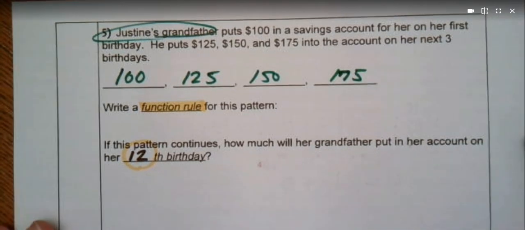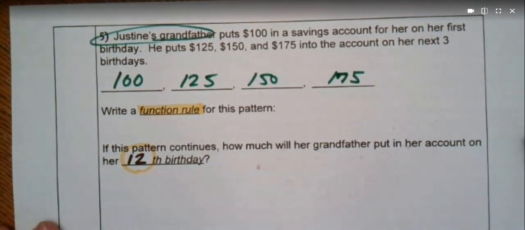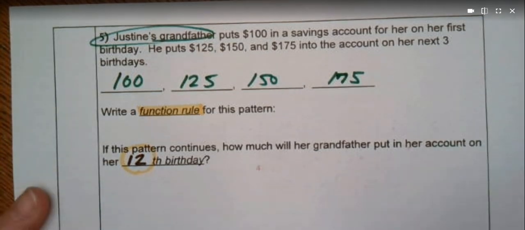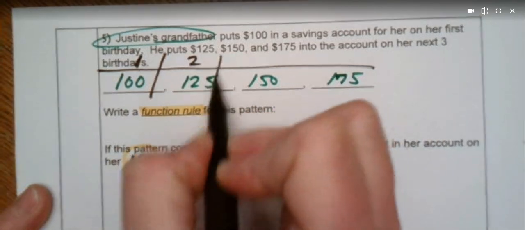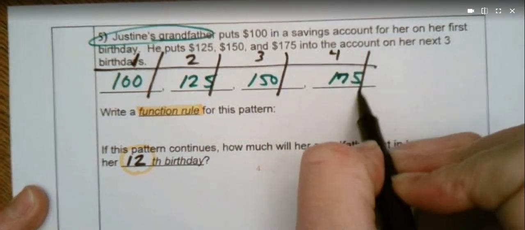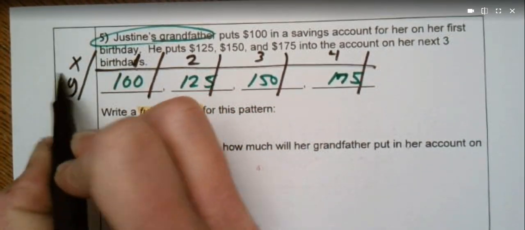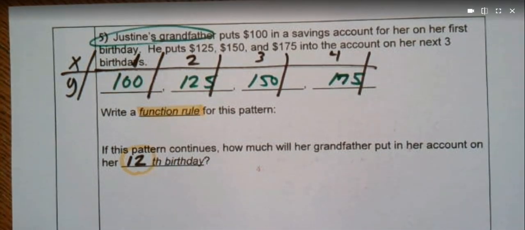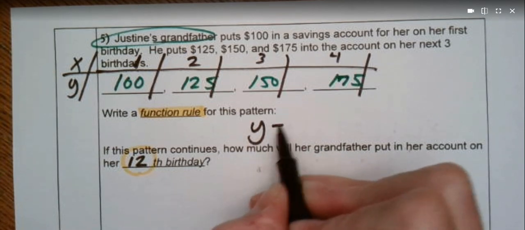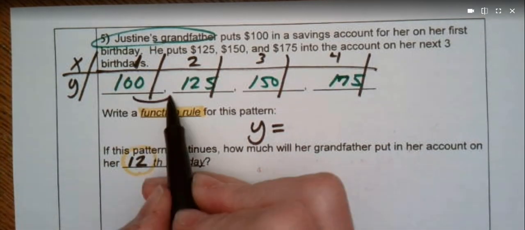Okay. Well, we have a sequence of numbers. The only way we're going to get a function rule easily is if we create a table for this. So, first birthday, $100. Second birthday, third birthday, fourth birthday, right? Remember, this is X and this is Y. Term 1 is the first birthday. Term 2 is the second birthday, okay? So, function rule, Y equals, let's look at the pattern. What's happening?